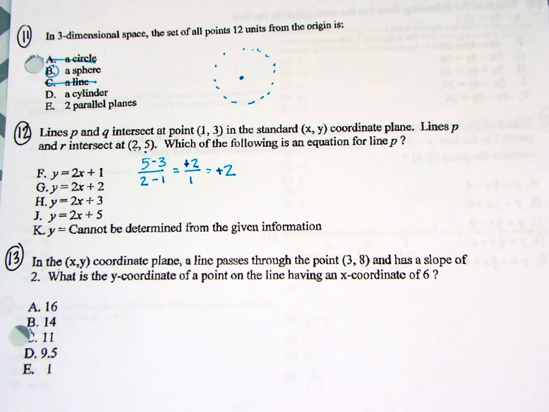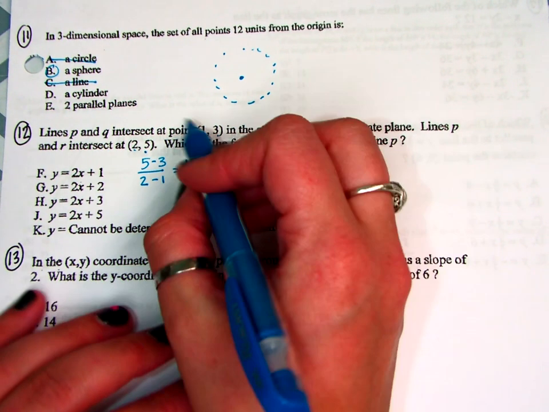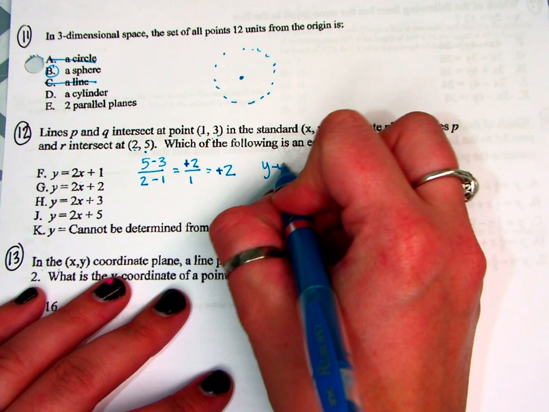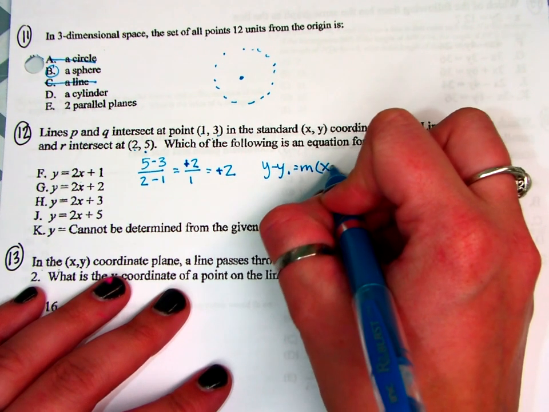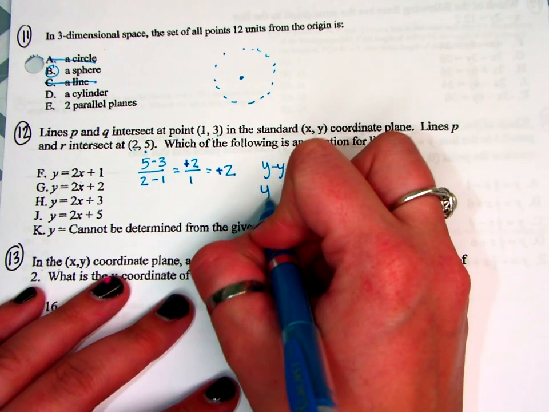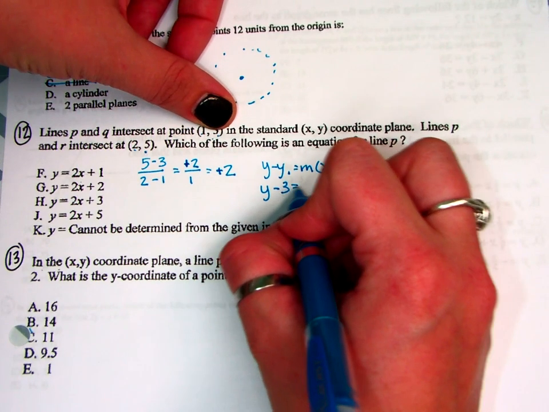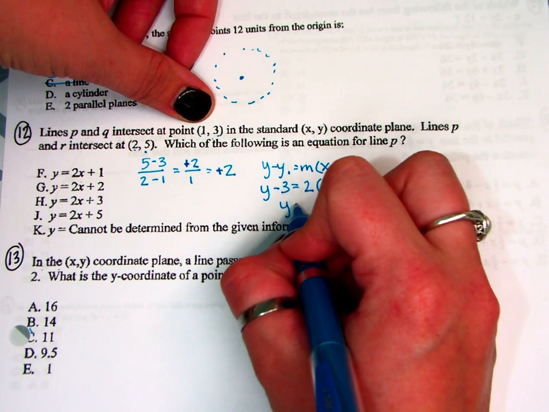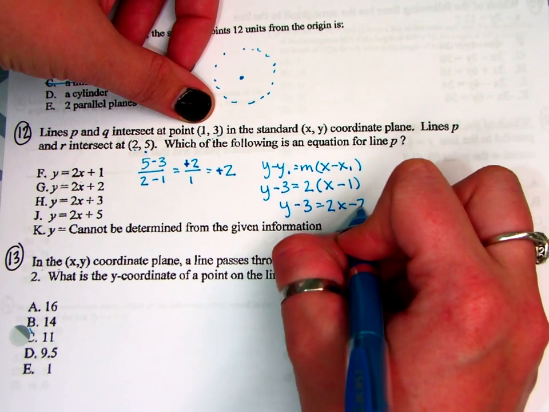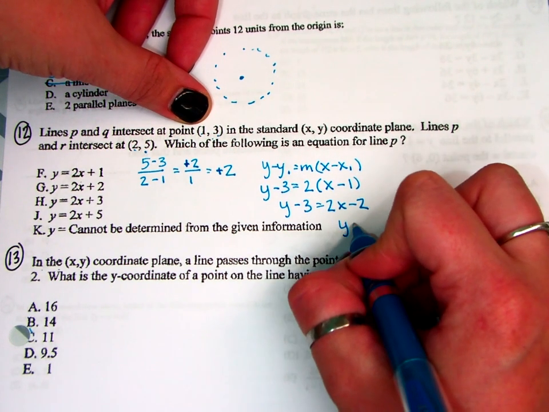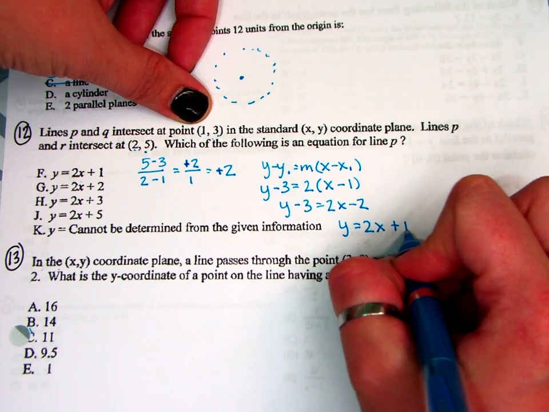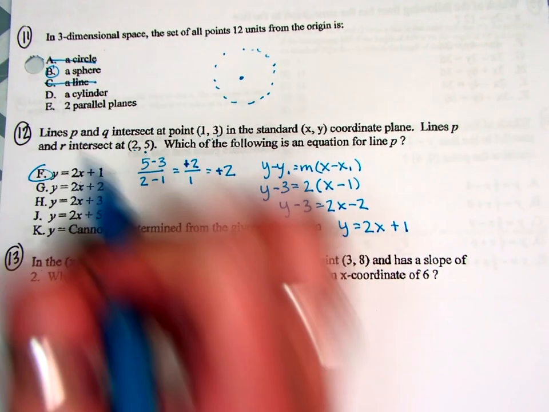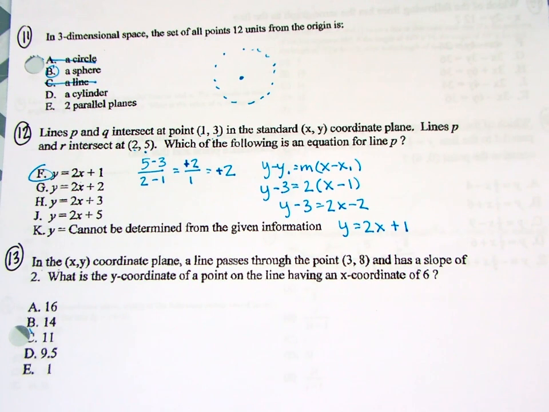I want the equation of the line, so I'm going to use one of the points. So I'm going to pick this point, y minus y1 equals m times x minus x1. So y minus 3 equals a slope of 2 times x minus 1. So y minus 3 equals 2x minus 2. Add 3, I would get y equals 2x plus 1. Option F. So it's just point slope form. It's just describing a scenario. Just point slope.